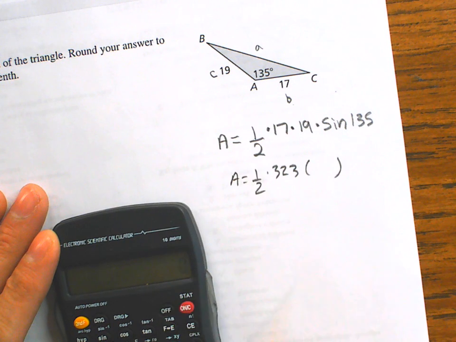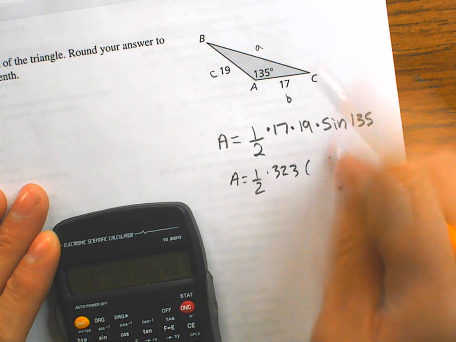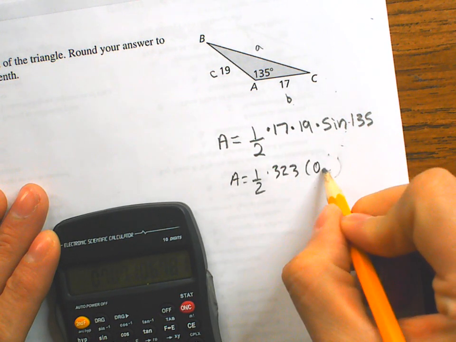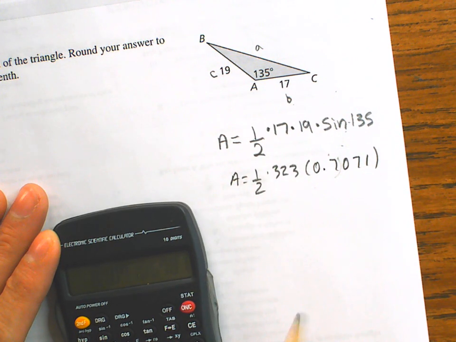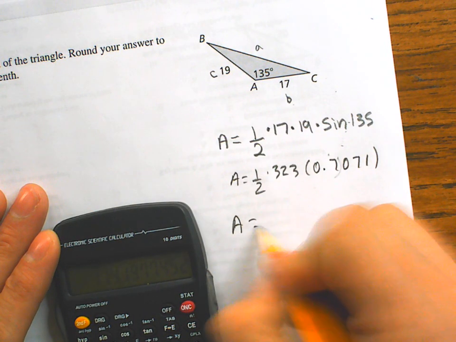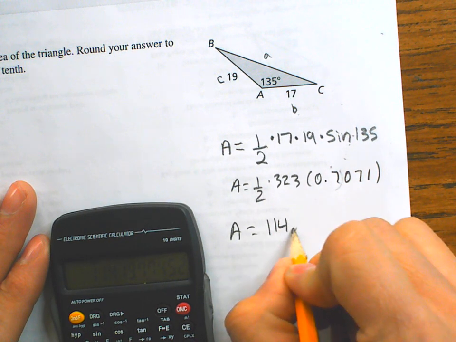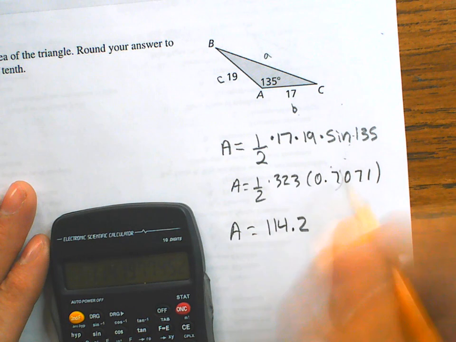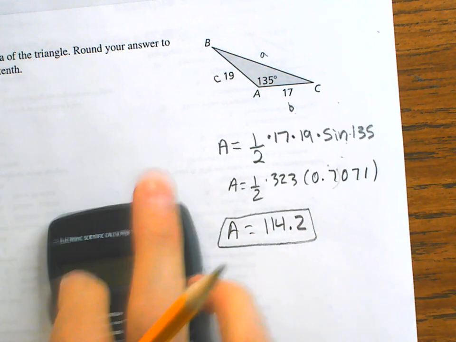The sine of 135 is about 0.7071. I'm going to multiply this by 323 and then divide it by 2. So the area of this triangle right here is going to be 114.2. Now, once again, how did I know what it is that I needed to use?